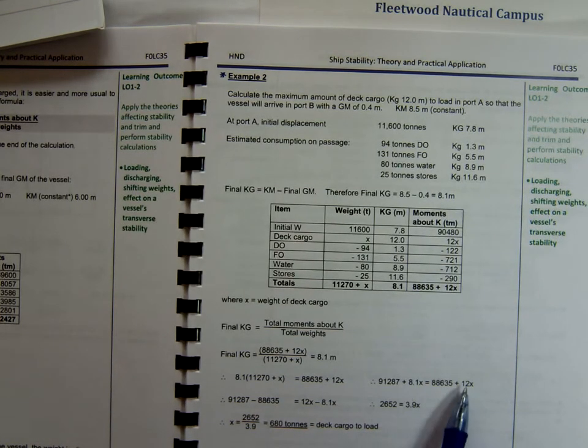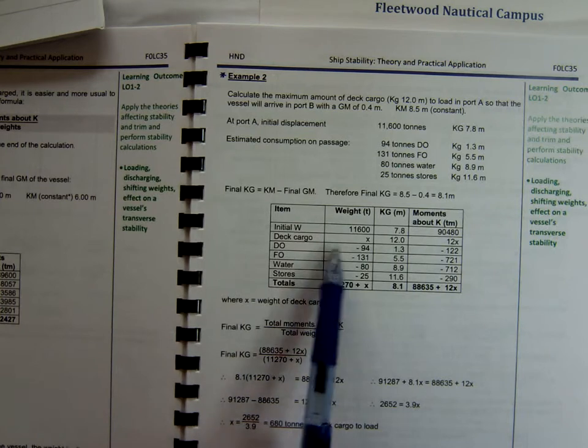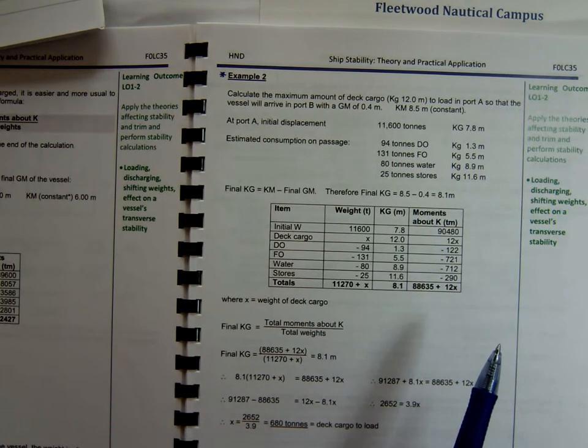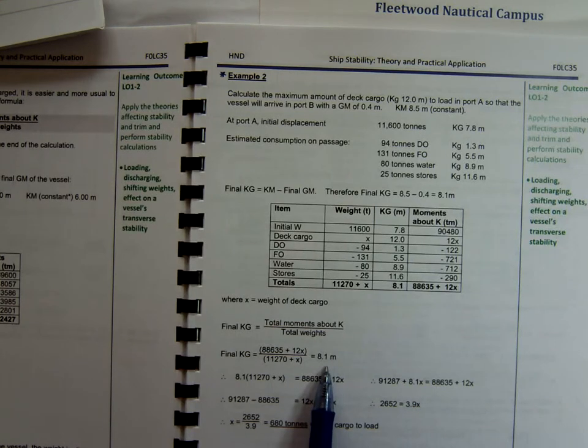Take 8.1x over to that side, it becomes a minus 8.1x. Take the 88,635 over to that side, that becomes a minus. We end up with 2652 equals 3.9x. Therefore x must be 680 tonnes of deck cargo to load. So if we load 680 tonnes of deck cargo at a KG of 12, we will arrive at our final port with a KG of 8.1.